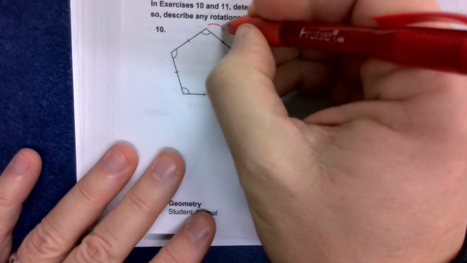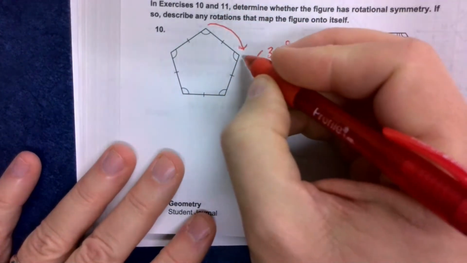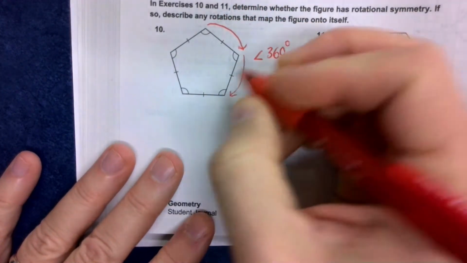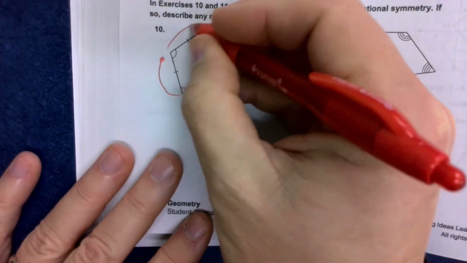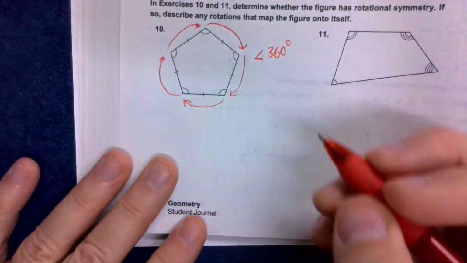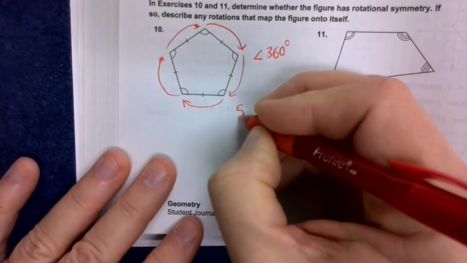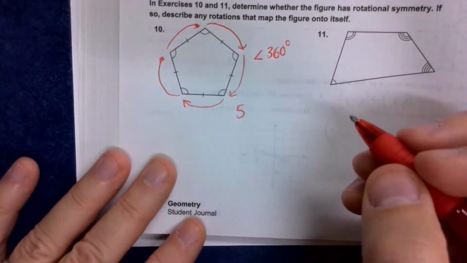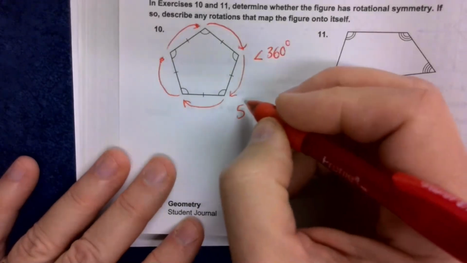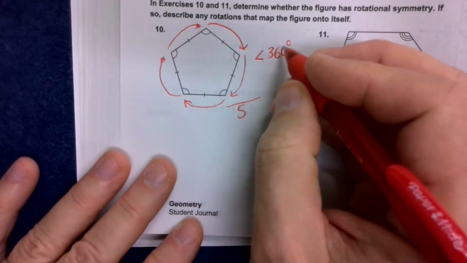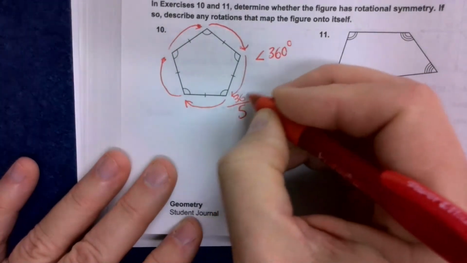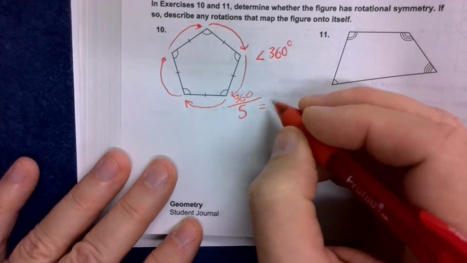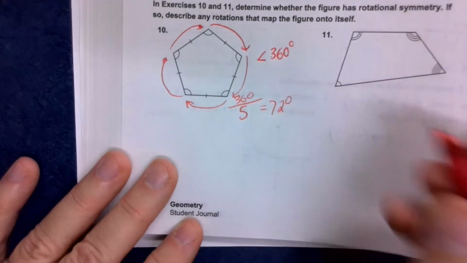So I'm hoping you can see that this could rotate directly to there, right? And this could rotate directly to there, and this could rotate directly to there, and this could rotate directly to there, and this could rotate directly to there. So that means it has 5 different of those rotations, right? So if we take that 360 degrees, which we know is all the way around one time, and we split it into 5 equal parts, we can see that that's 72 degrees.